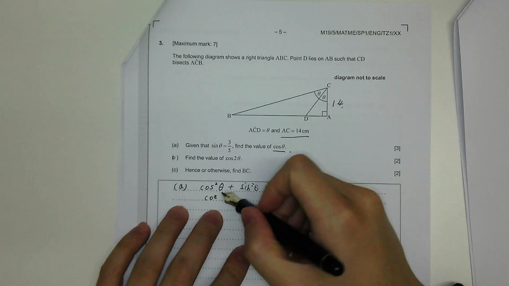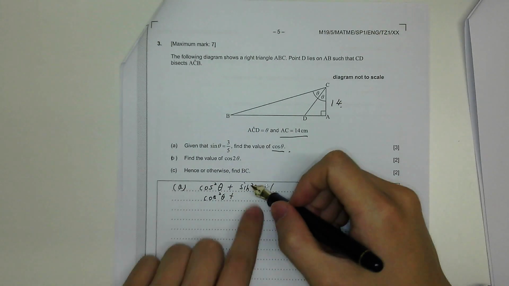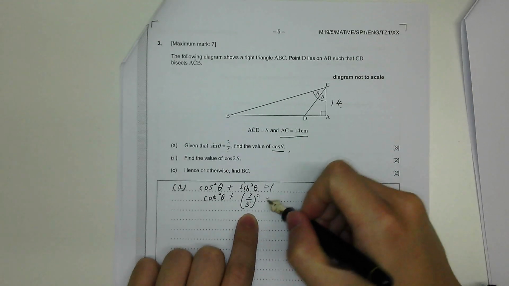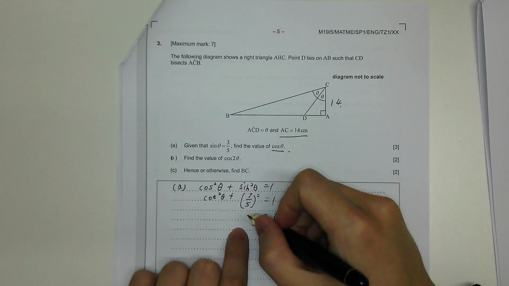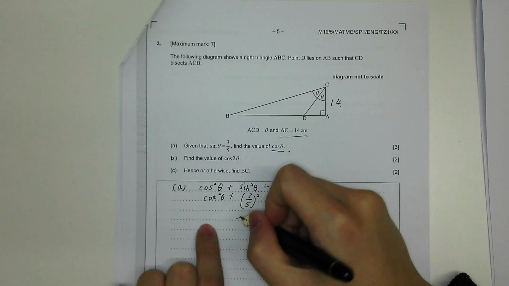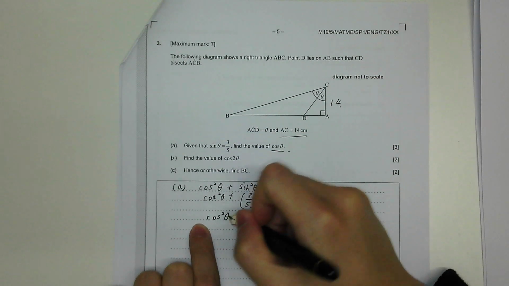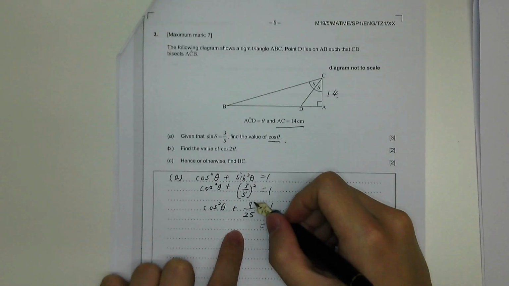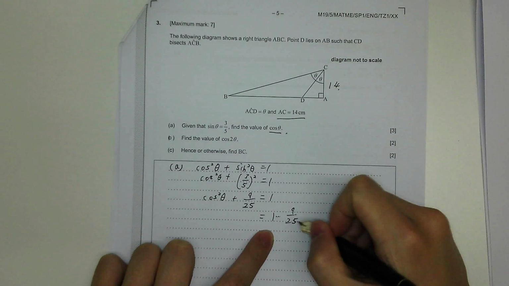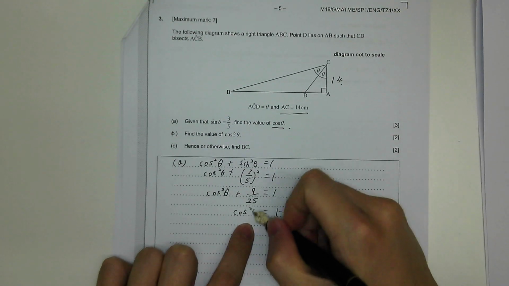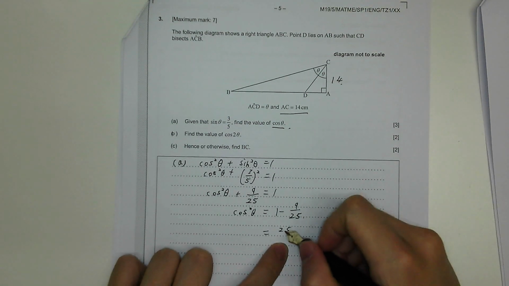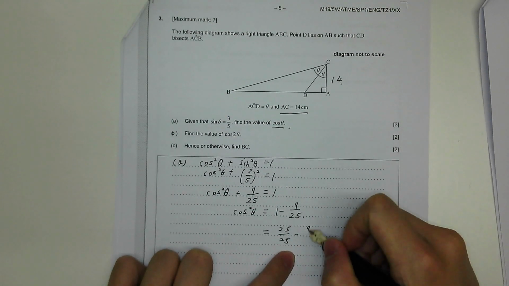Cosine squared theta is unknown. Sine squared theta means sine theta all squared, so the equation equals 1. 3 squared is 9, 5 squared is 25. So move this fraction to the left hand side. 1 minus 9 divided by 25 equals cosine squared theta. So 25 divided by 25 minus 9 divided by 25.